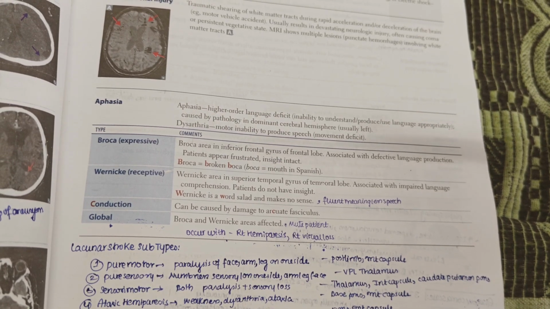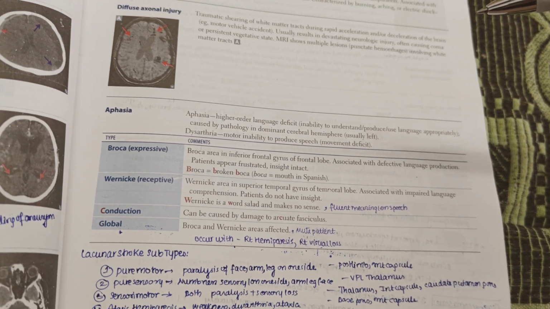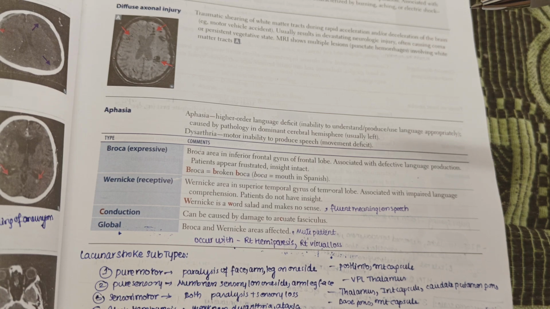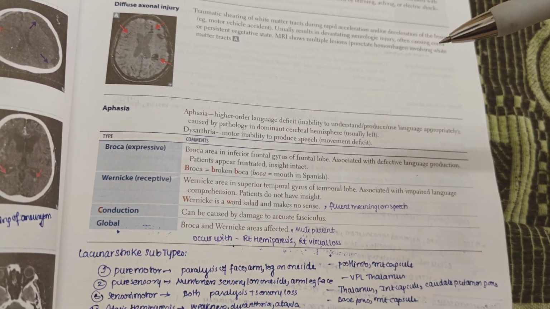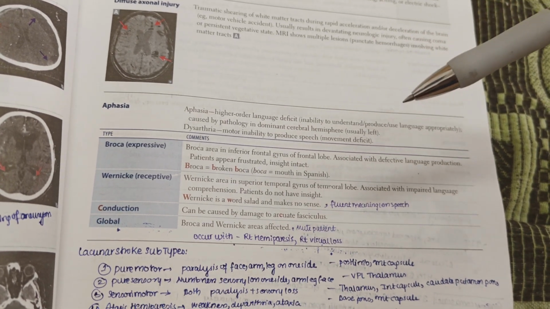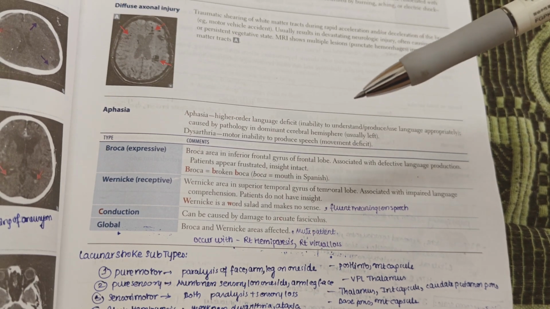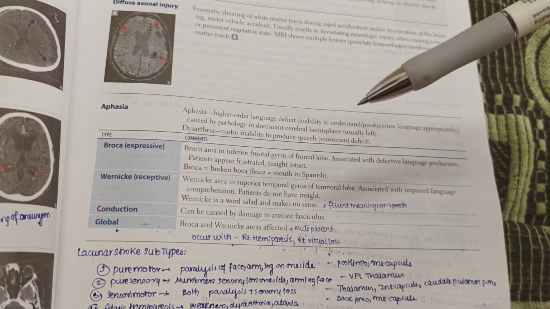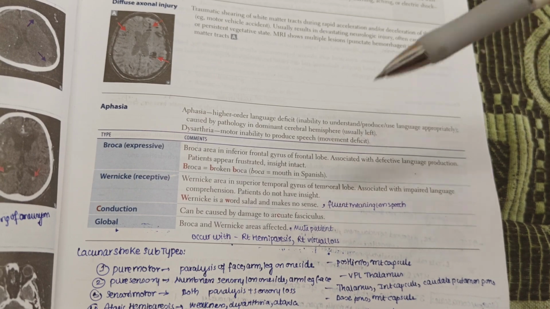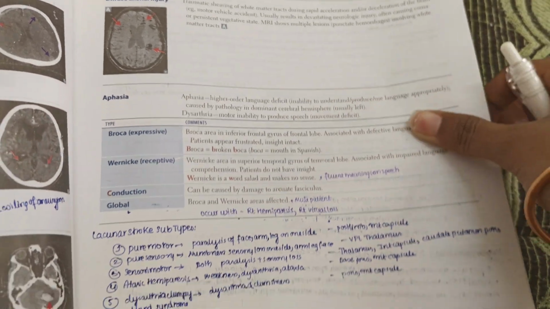Wernicke is like if you ask a name, that person may say, I went to the park, like that. So they are not associated with our words. That is seen in Wernicke. Global means both together, that is a completely mute patient. Conduction means there is damage to the arcuate fasciculus that will lead to a conduction problem.